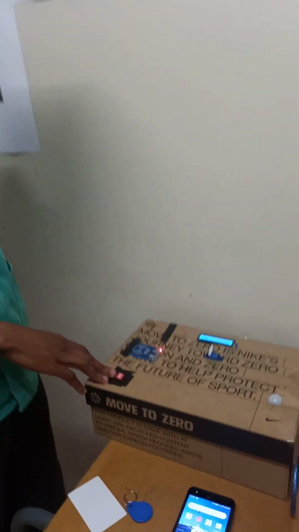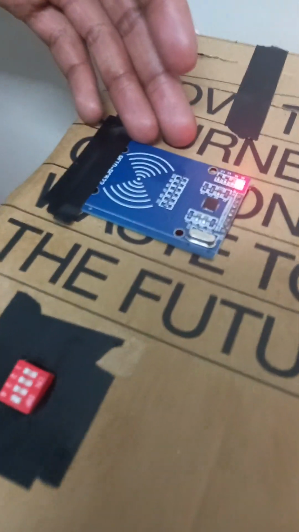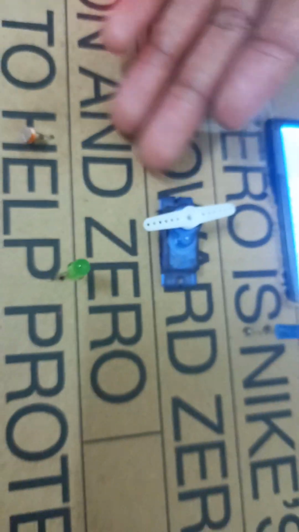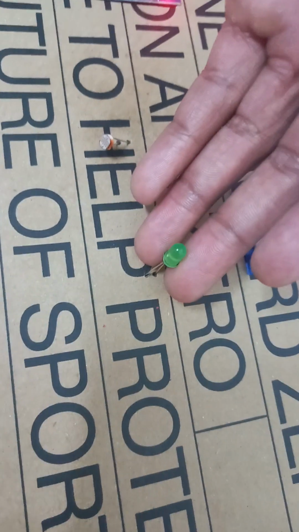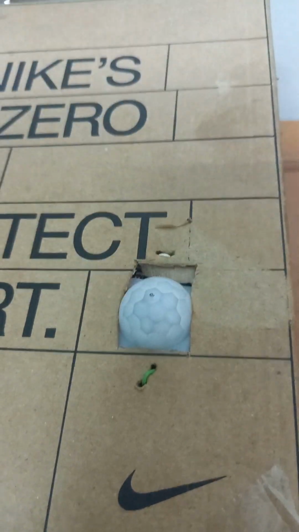Okay, this is my switch, the RFID tag, the LCD. This is the LCD, the servo motor, the LDR, the LED, and the PIR motion sensor.